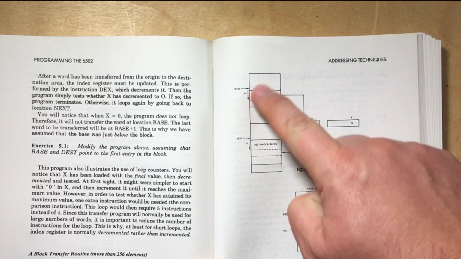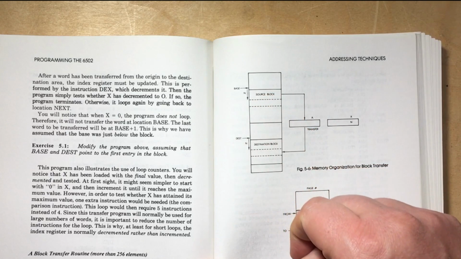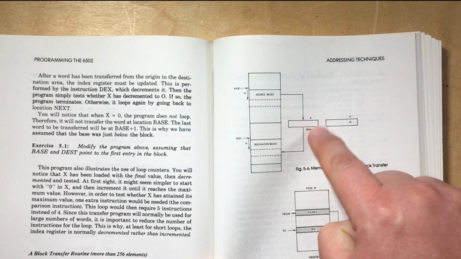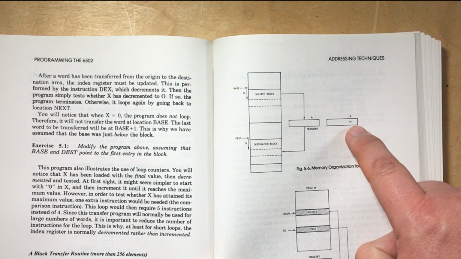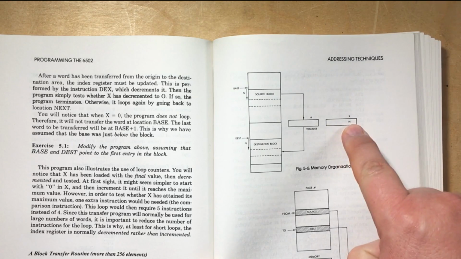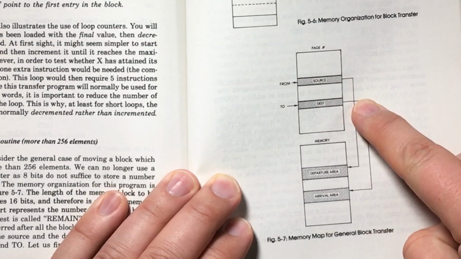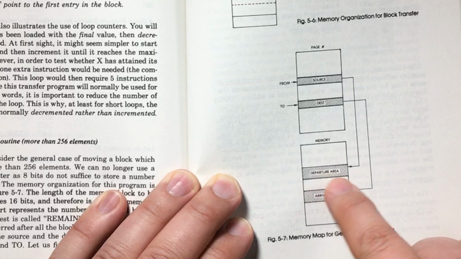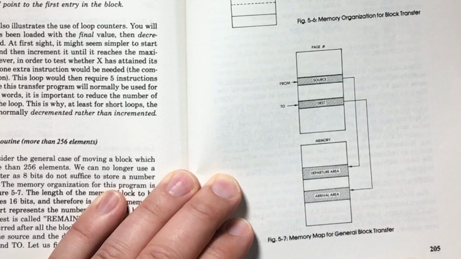The base, this is the source block, which is pointed at by the from location. And then this destination is going to be to. And it's going to be copied through the accumulator byte by byte. And we're using the X register to do the copy. I'm actually not sure what the N means there. I guess that's the number of blocks. And here's another diagram of it: from and to, the departure area and the arrival area. Memory map for general block transfer.